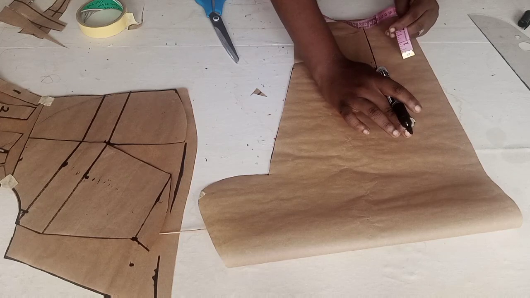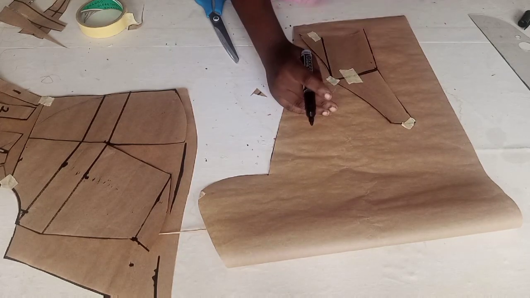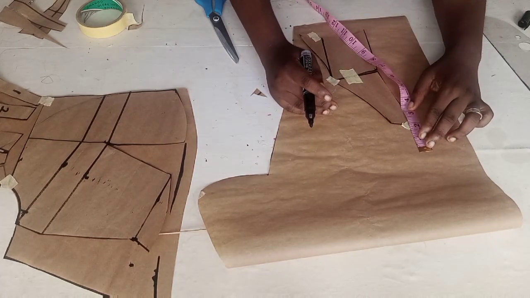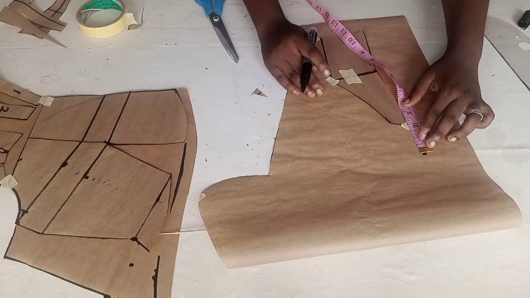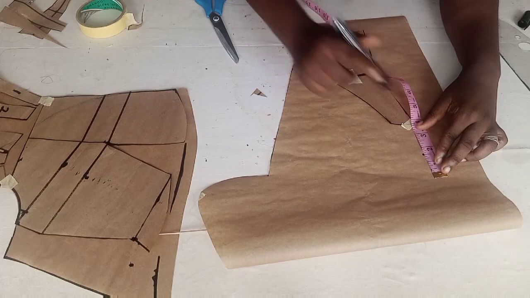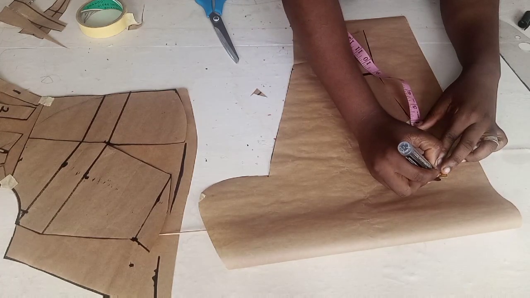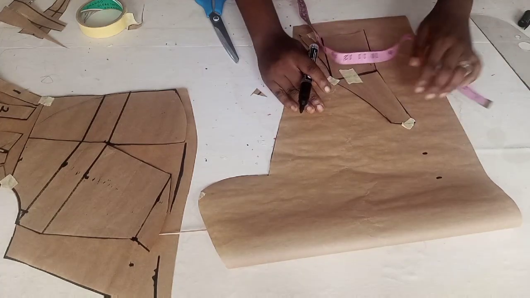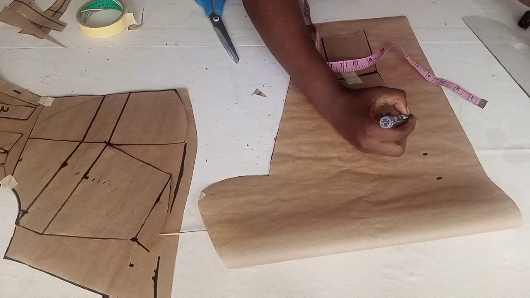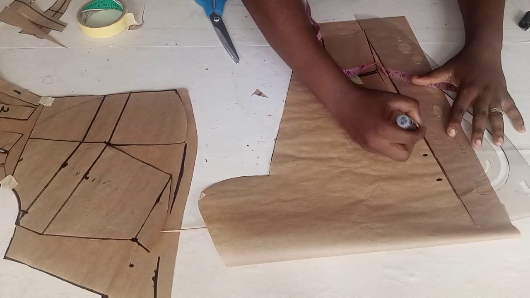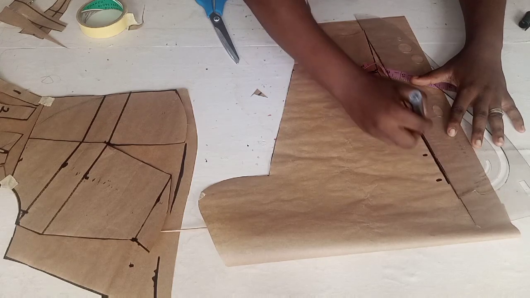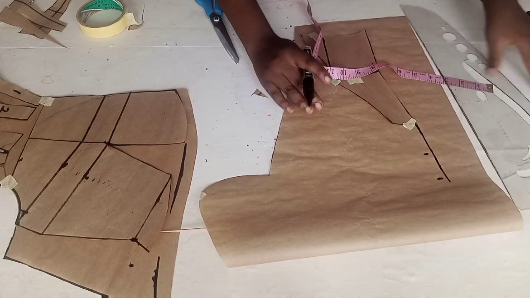The 2 inches that will be cut out, you return your 2 inches back to it. So you come to the side here. I'll measure 2 inches, these 2 inches, and I'll be adding my 1.5 seam allowance to it. So this is it. I'm just straightening it here. So this is it.